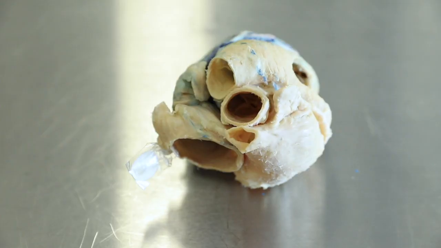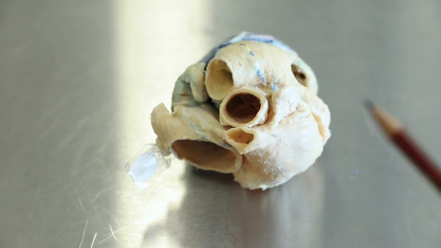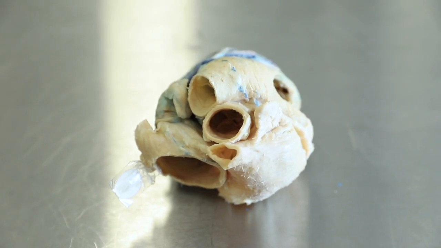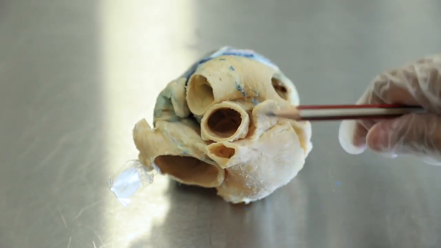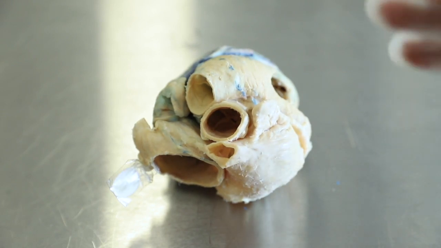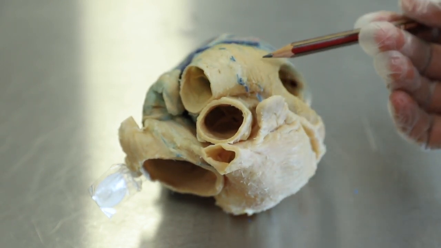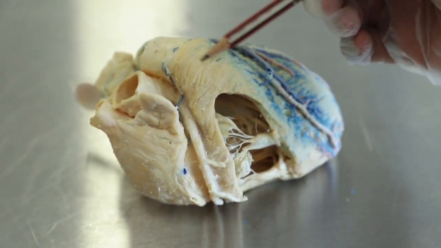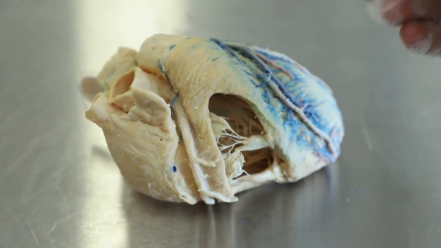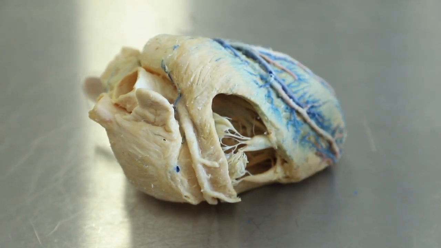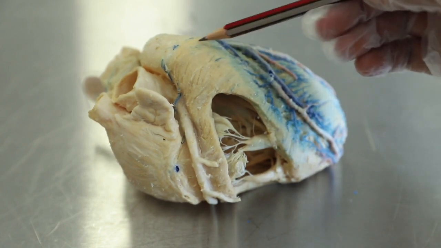The heart consists of three layers. The outer layer is called the epicardium, and the epicardium is the same as the serous pericardium. The serous pericardium consists of a visceral layer and a parietal layer, and the visceral layer of the serous pericardium is the same layer as the epicardium. Then we have the second layer, a muscular layer. You can clearly see the fibers here, and it is composed mainly of cardiac muscle.